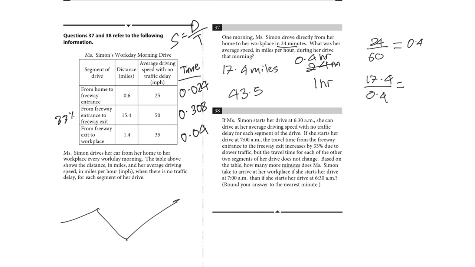But we don't really need to calculate the total for the whole time. We just need to calculate the difference. So what's 33% of this? Because the question asks how many more minutes, in the end we'll convert it to minutes.